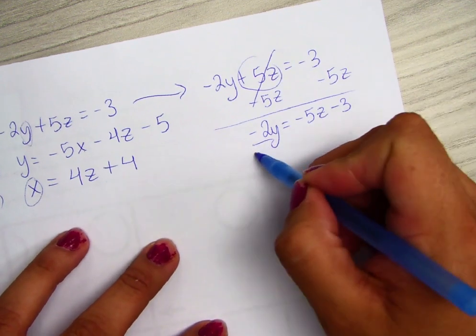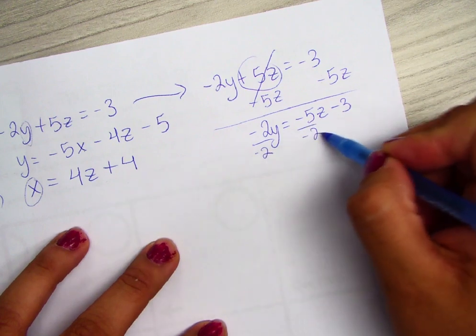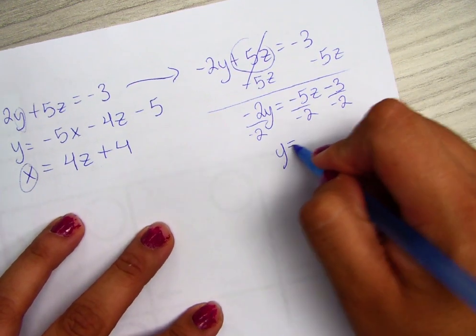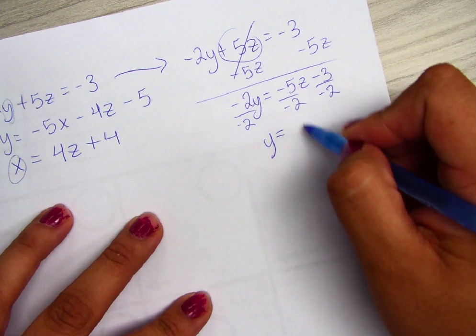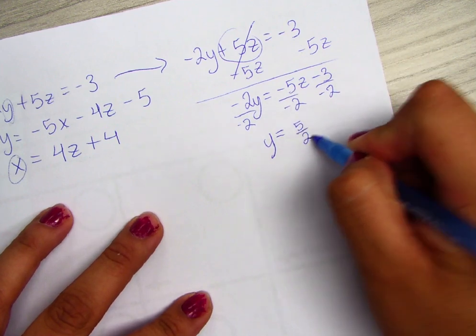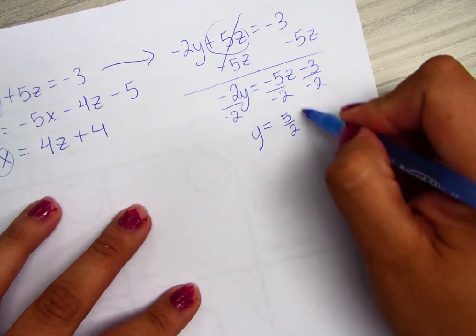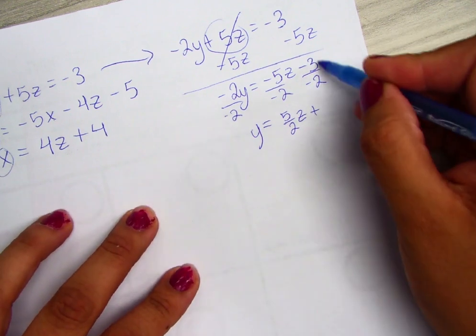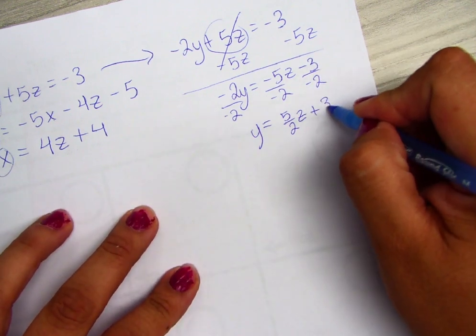We're going to divide by negative 2, and we have y equals 5 over 2 z, negative divided by negative is positive, plus 3 over 2, negative divided by negative is positive, and 3 divided by 2 will also be a fraction.